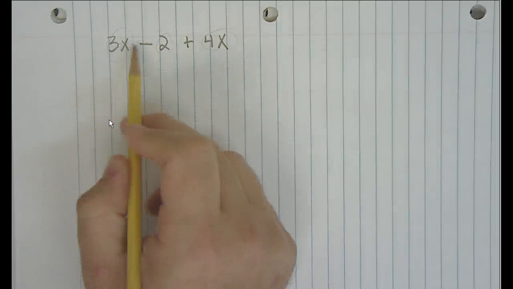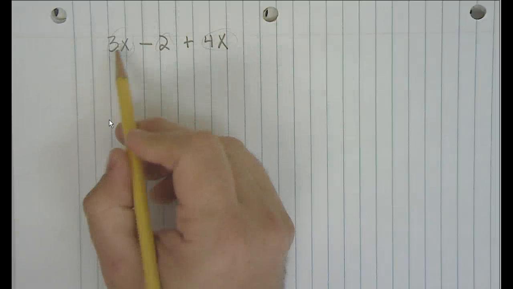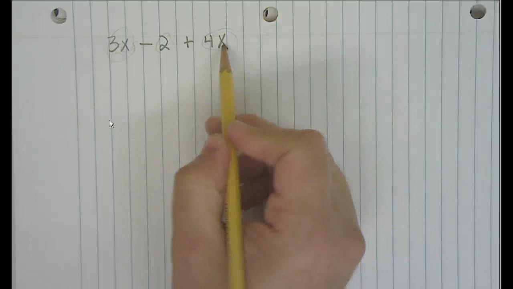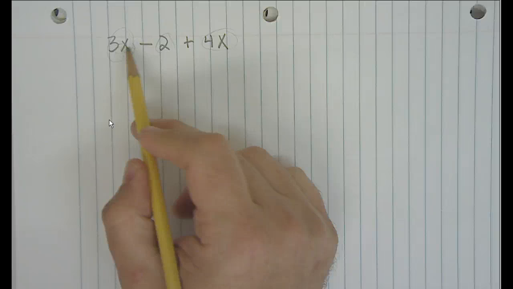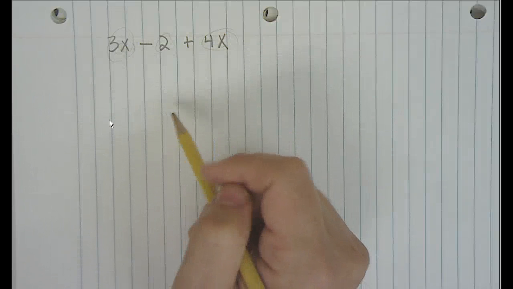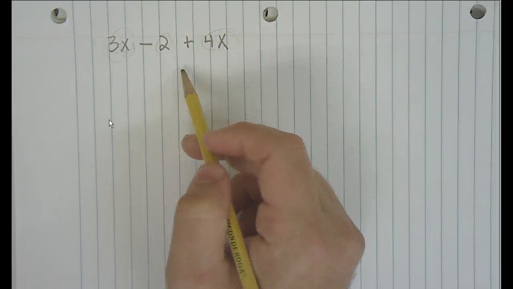These terms here are also products, right? Because they have a coefficient and a variable, and they're being multiplied. So we have products that are terms, okay? Now what we have is a trinomial, and it looks like maybe we could simplify it.